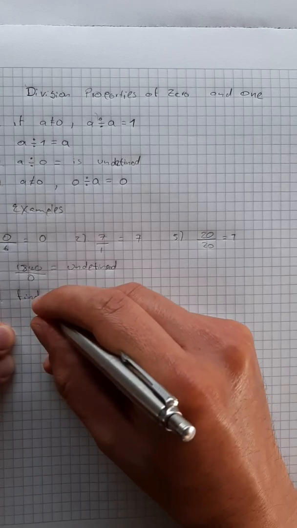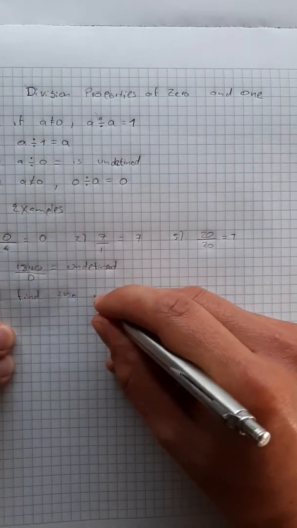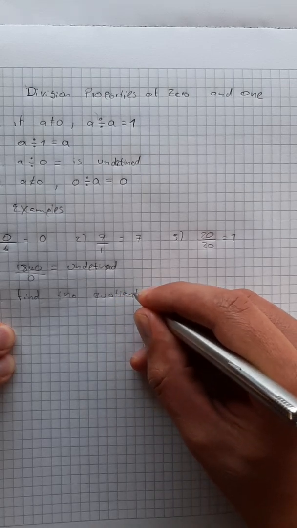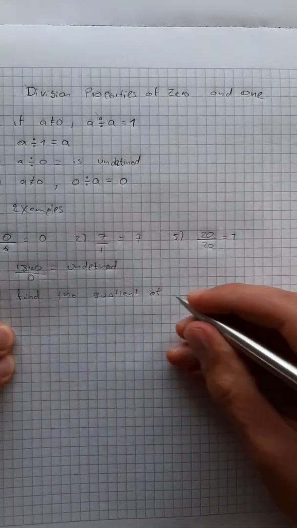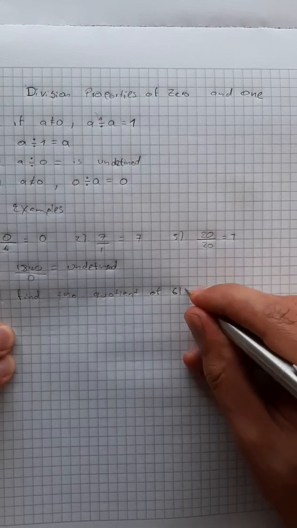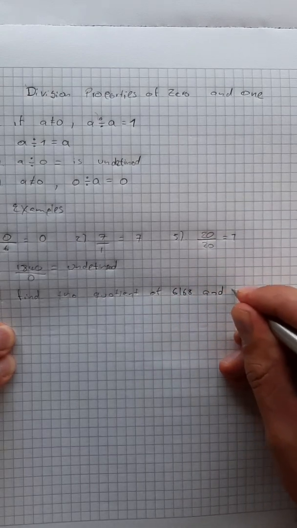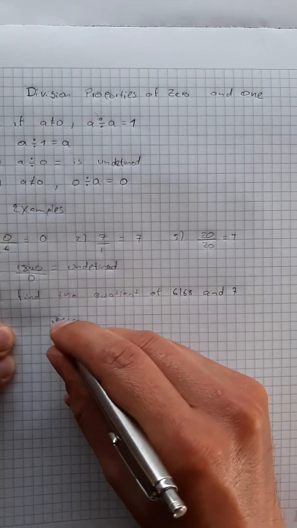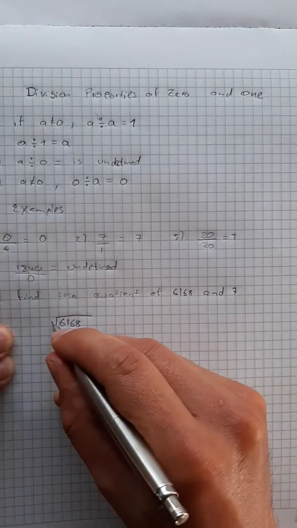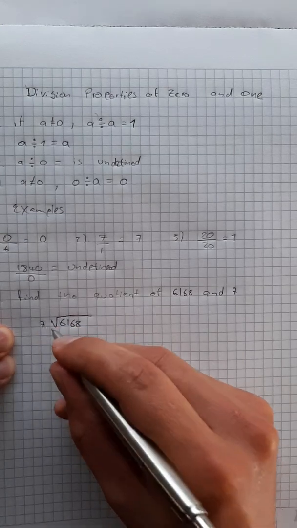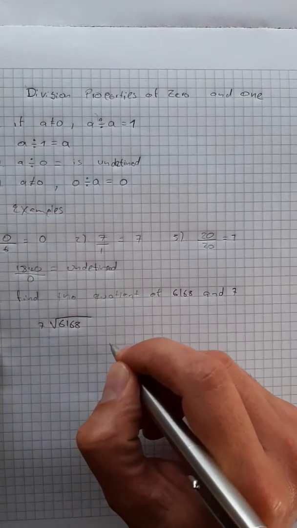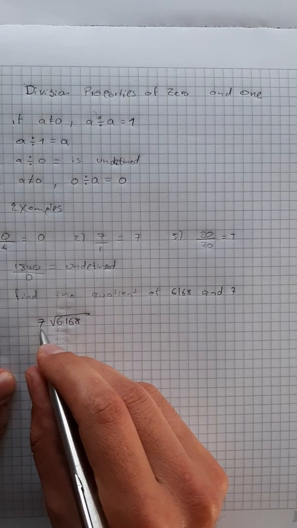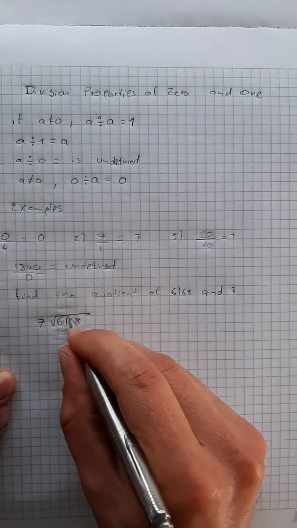Now, example number 5, it's to recognize another way to ask for a division. Find the quotient of 6168 and 7. In here, as we can see, the exercise is asking us to divide 6168 by 7, but in a different way. Then let's do it. 6 divided by 7 is not possible, then we have to select 61.